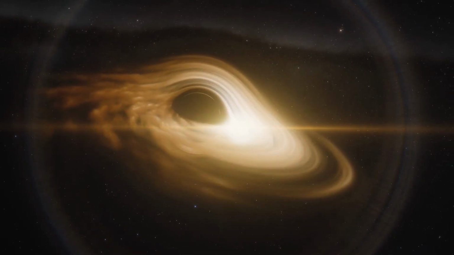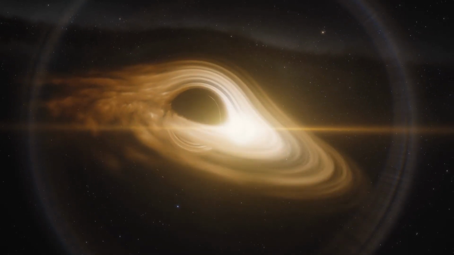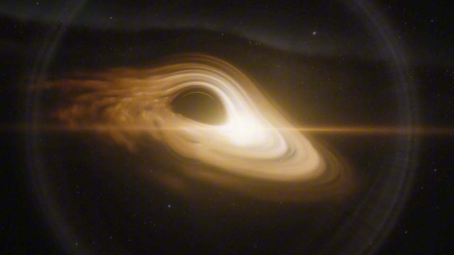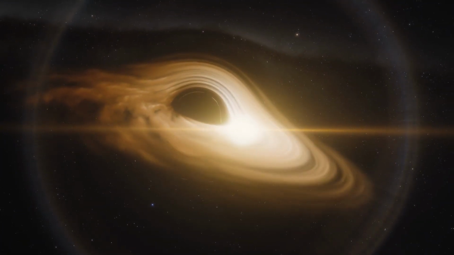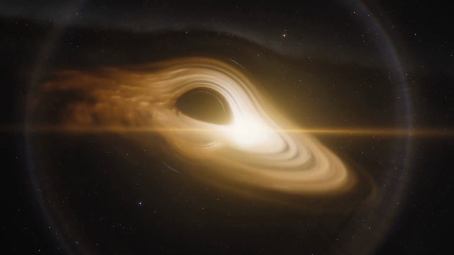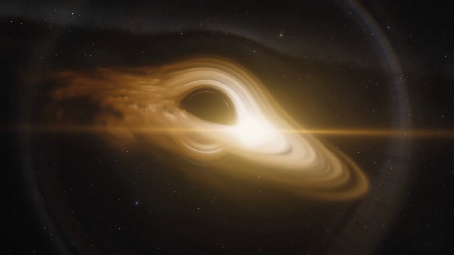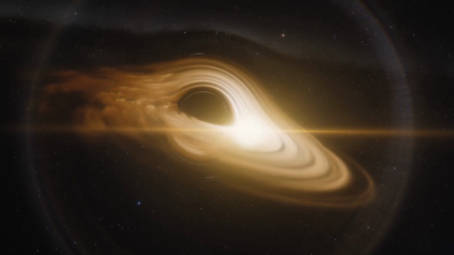Adding more radio telescopes to the global network will sharpen images of black hole shadows. We'll image more black holes, different masses, different spins, different accretion rates, testing general relativity's predictions in strong gravity regimes. Future telescopes will study accretion physics in unprecedented detail.